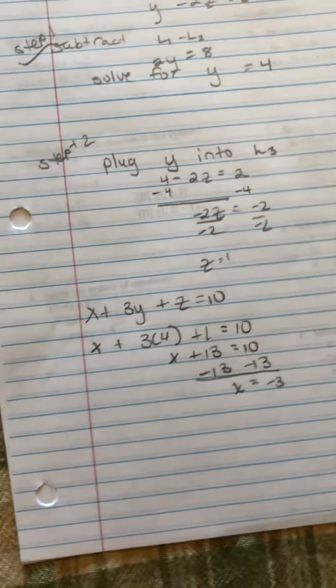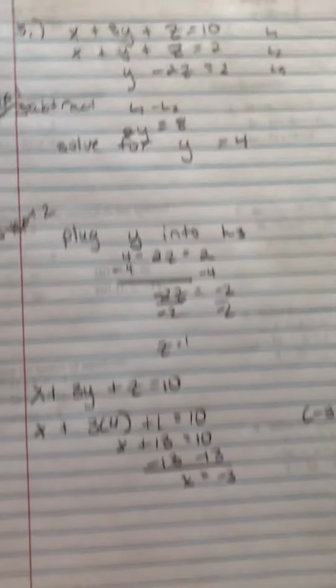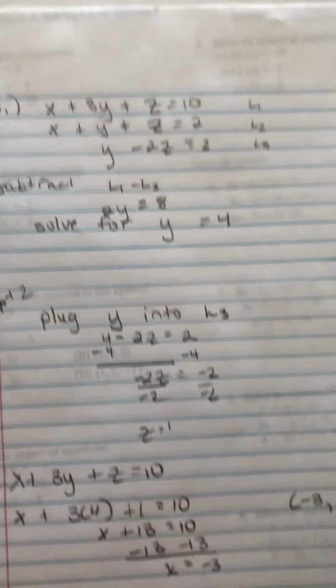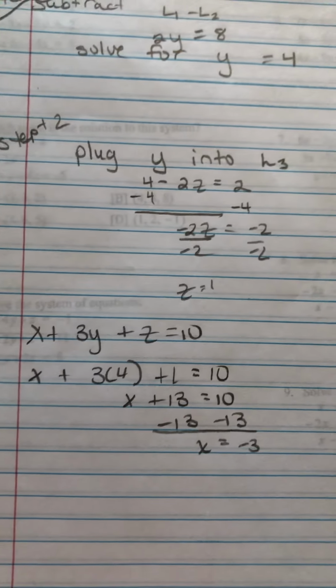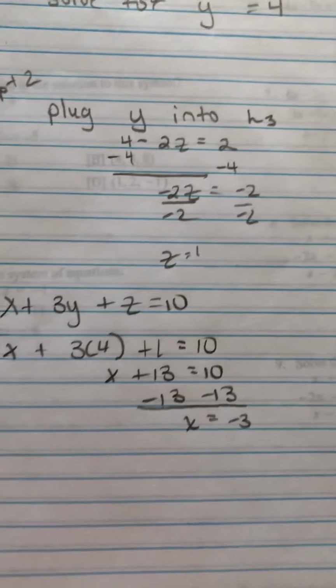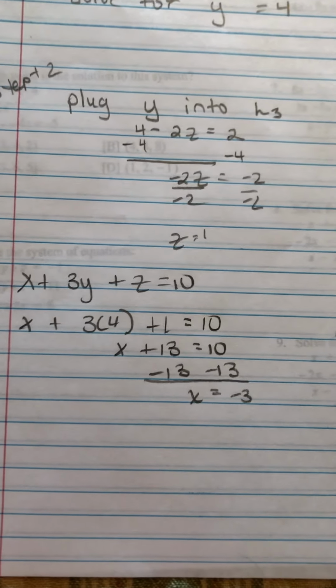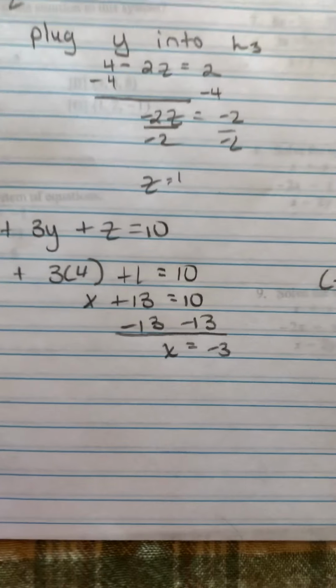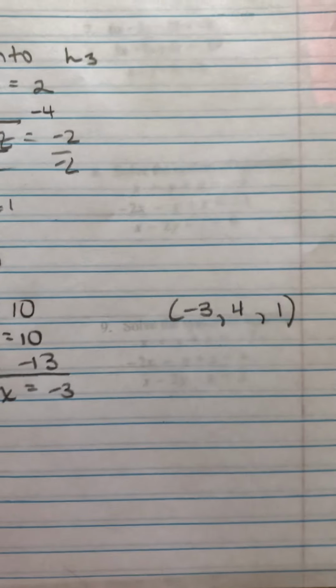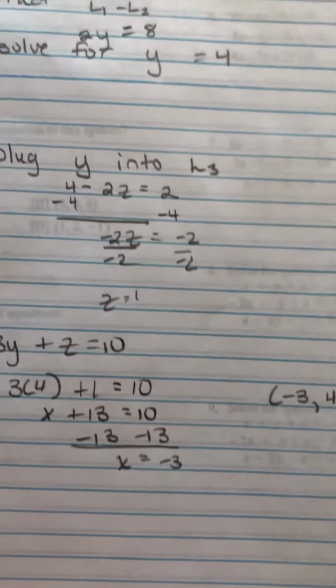So I have 4 for y, I have 1 for z. Now it's just a matter of substituting into any one of the top 2 equations. I just chose the top one, line 1. Plug in for y, plug in for z, and you should be able to solve for x to get -3. But unfortunately, some of these problems get gradually a little bit more challenging.